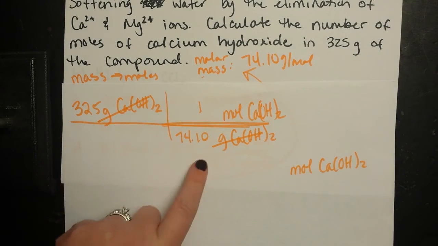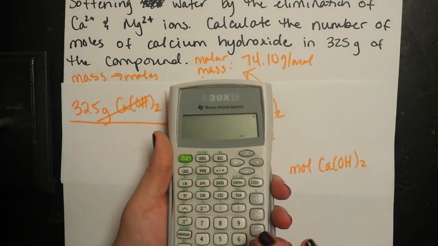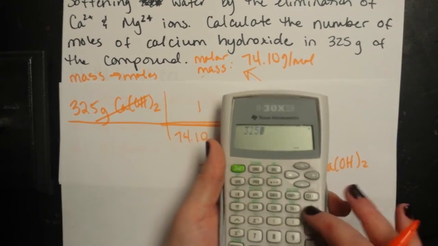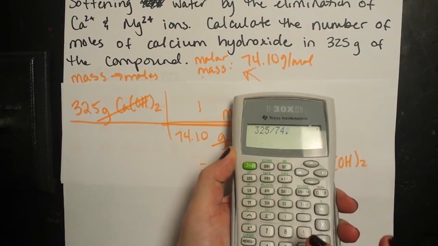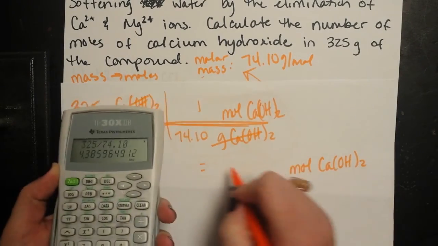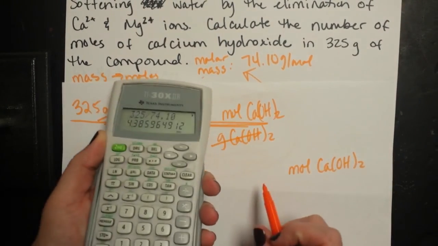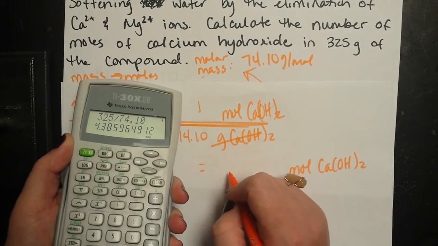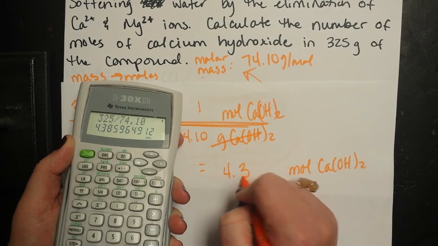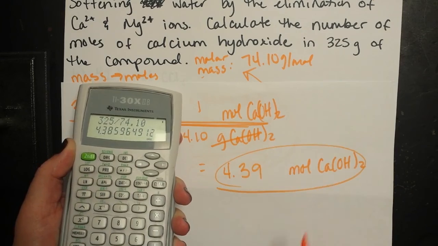So I'm going to take 325 and divide it by 74.10. So if I've got 325 grams of calcium hydroxide, that means that I've got 4.39 moles of calcium hydroxide.